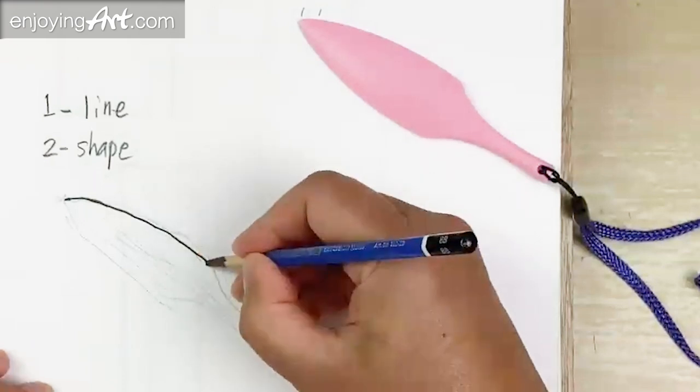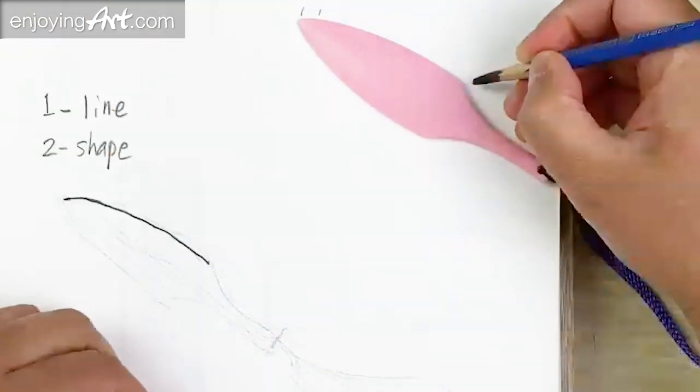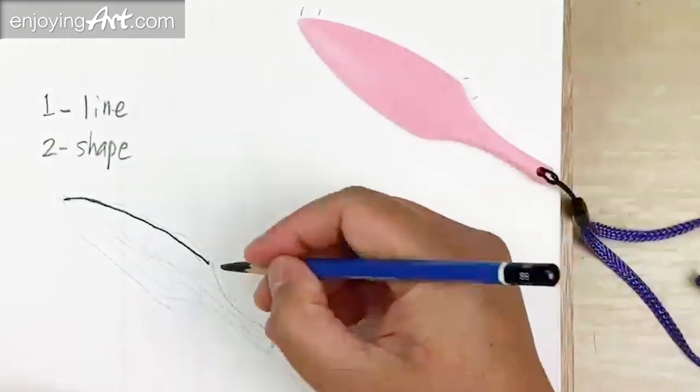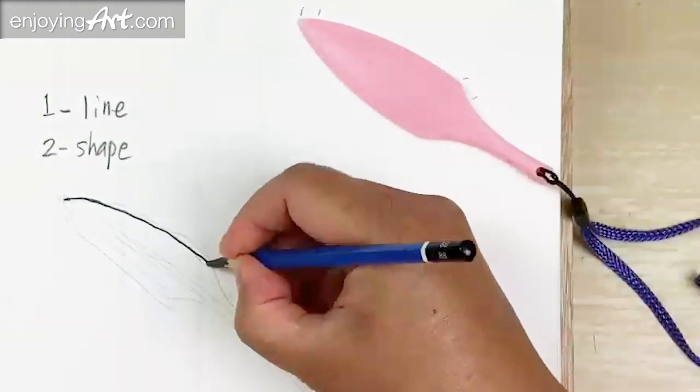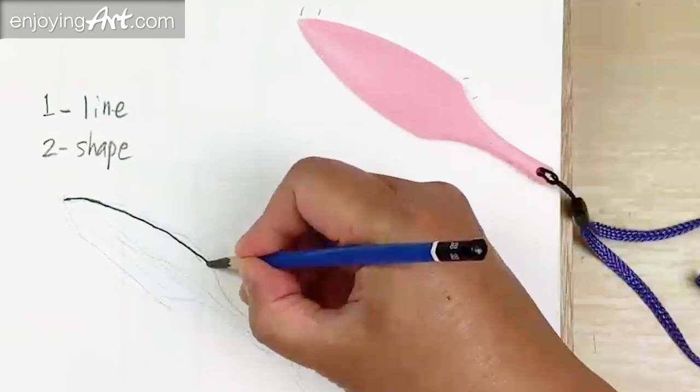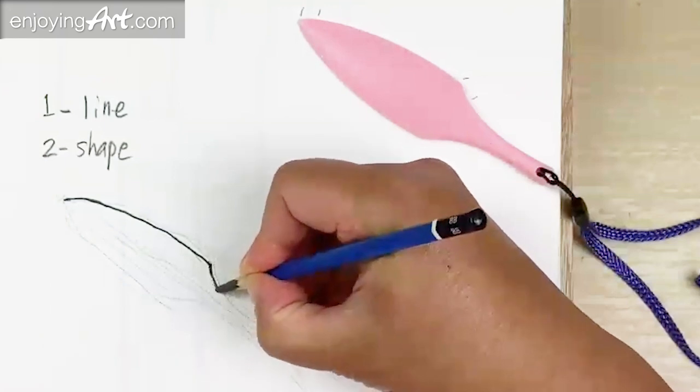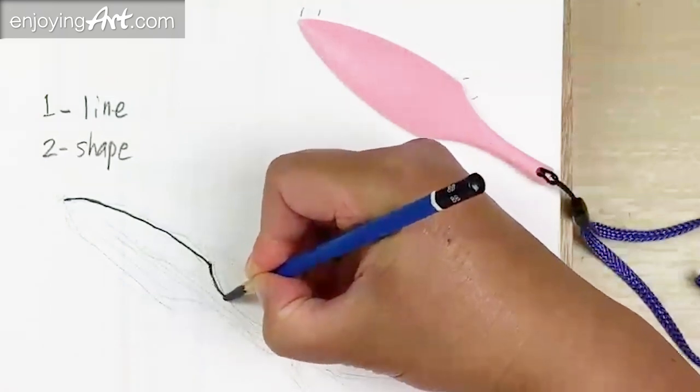And then I'm going to look at the next portion, which is right here. Looking for that. And I'm going to come back over here. Look at that. What's the angle? Where is it going? It looks like, look at it like this. Okay. And then keep going.